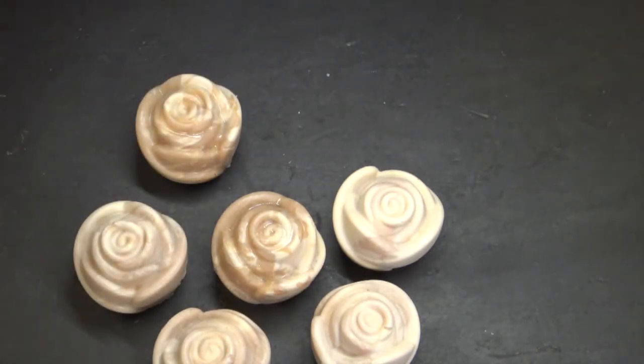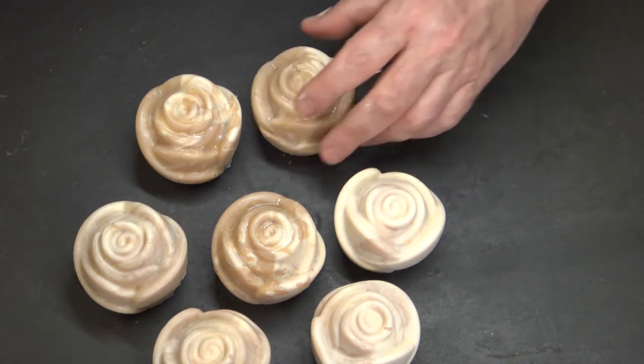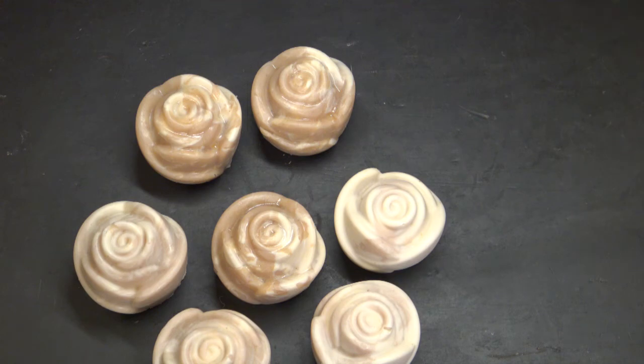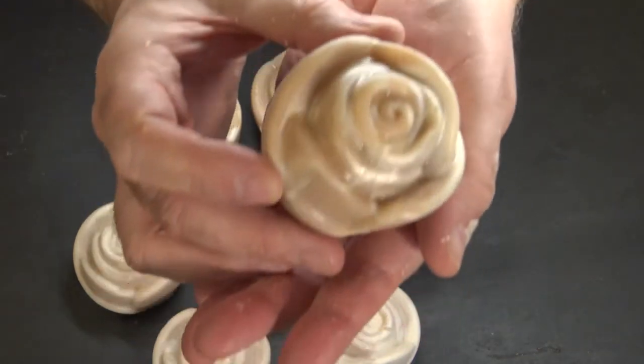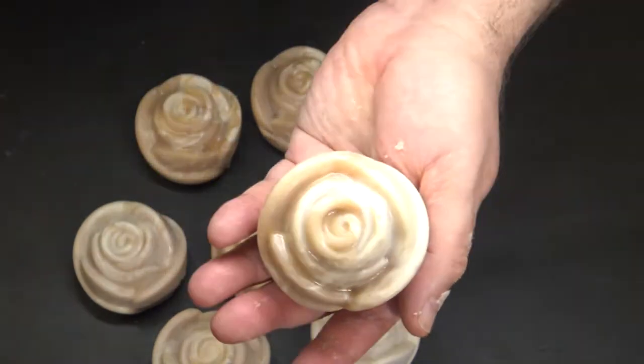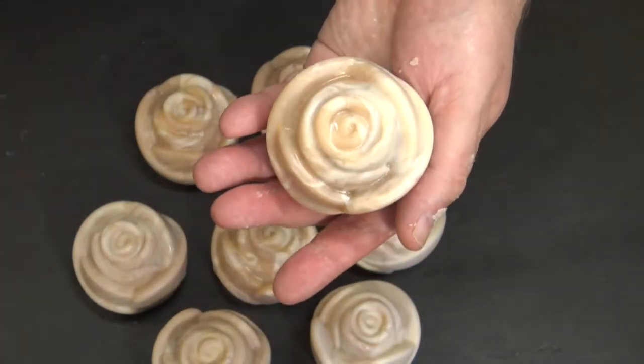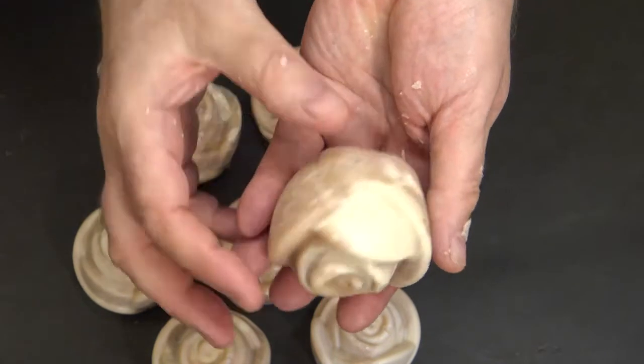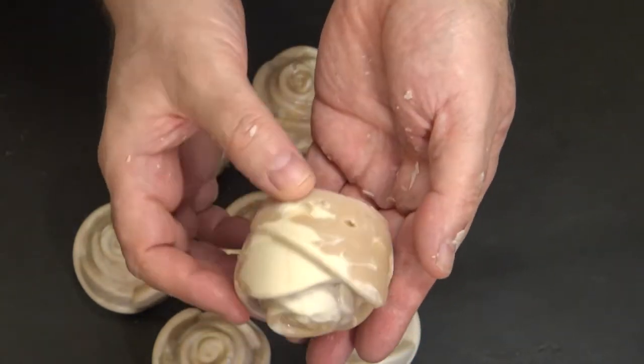But yeah, kind of fun. What do you think? Oh, this one's kind of pretty. This one's got a little more of the pink in it. Here, I'll try to get a little more light on the subject there. But you can see some variation there in the color.